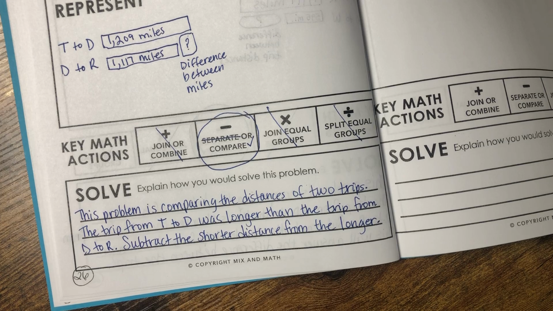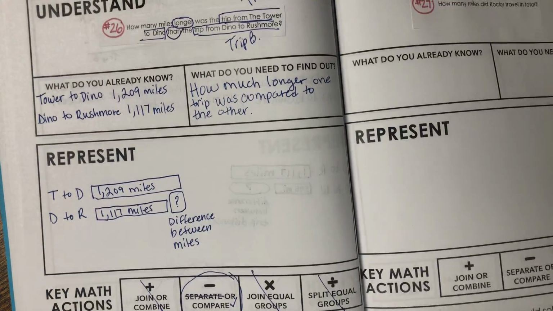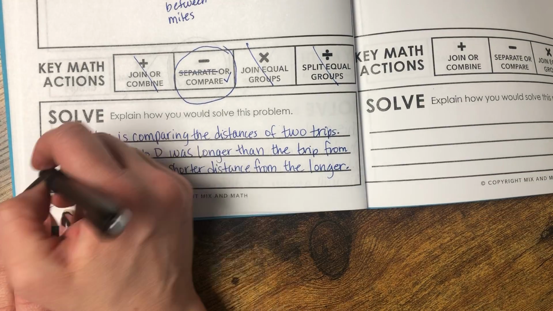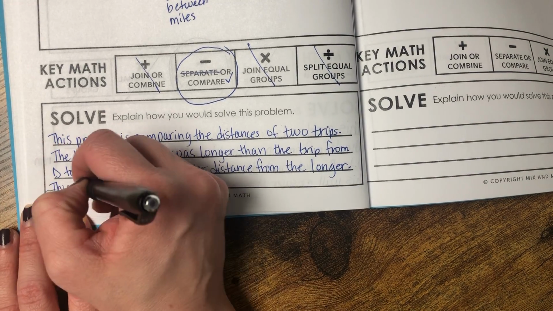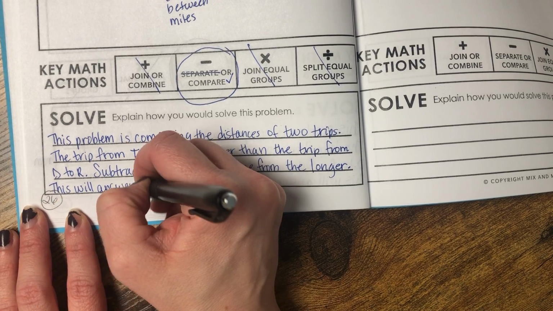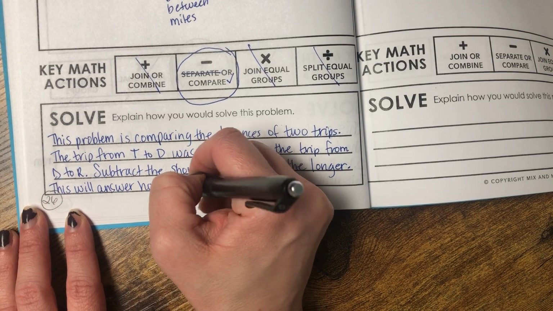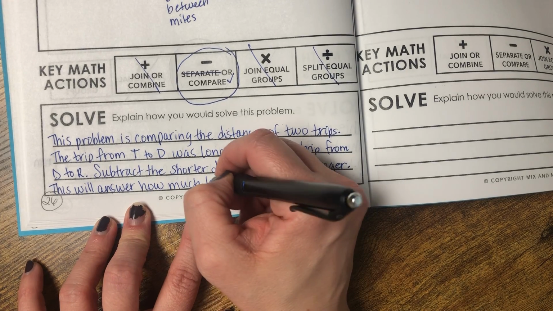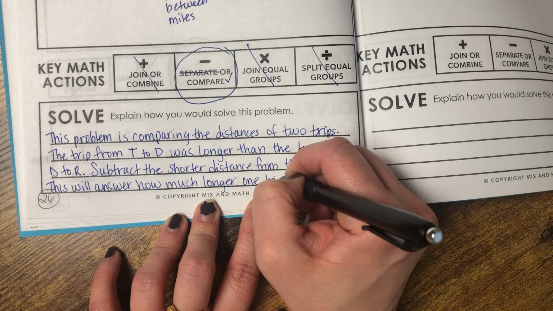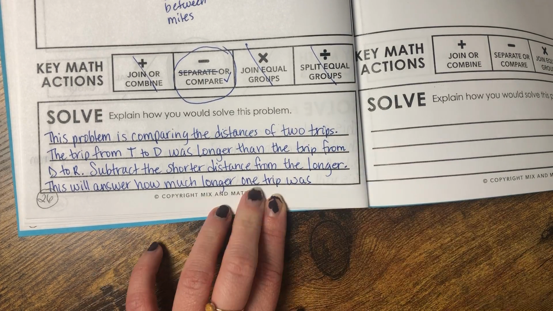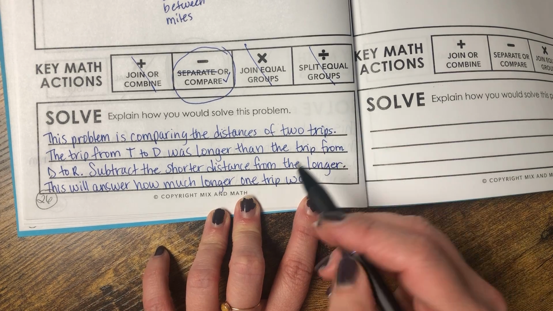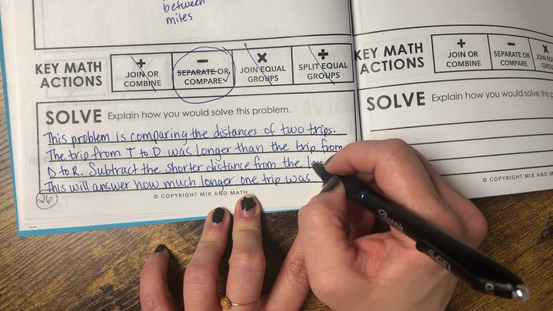And then we come full circle saying that this will answer how much longer one trip was compared to the other.